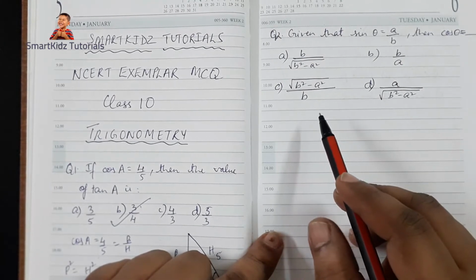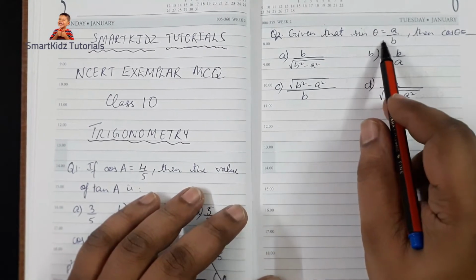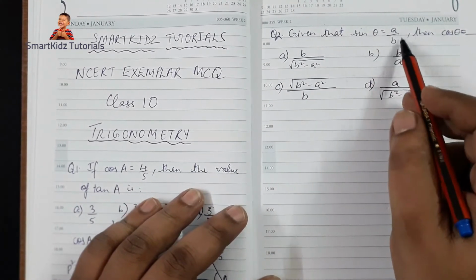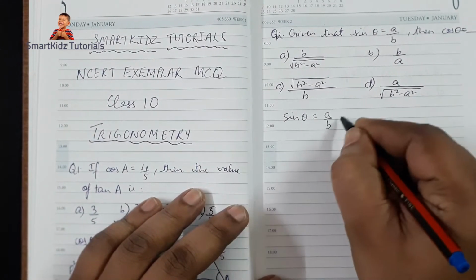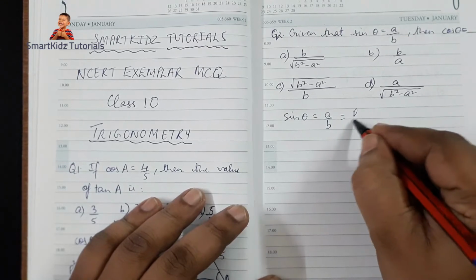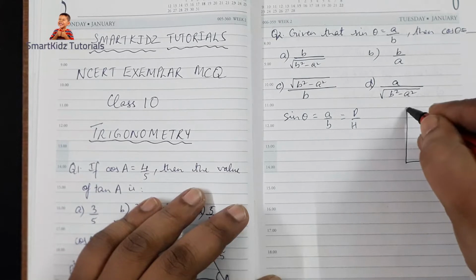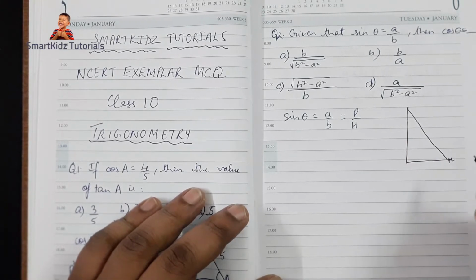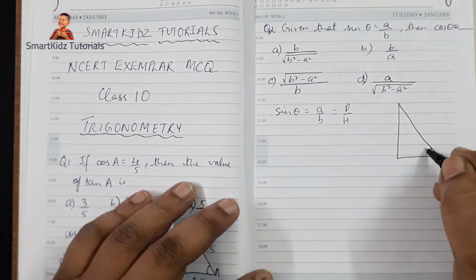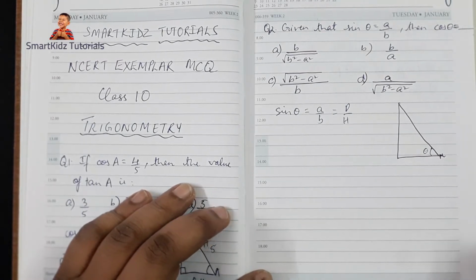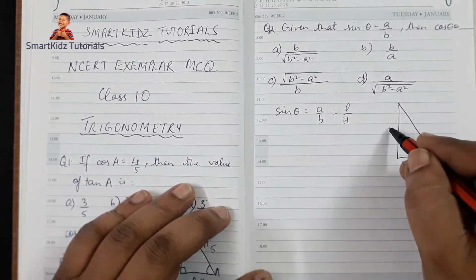Okay, so in this case once again we start with what we have been given, that is sine theta equal to A upon B, and sine is perpendicular upon hypotenuse. So if we draw a rough triangle once again this way, and make this the angle that we need, that is theta, then this would become our perpendicular.